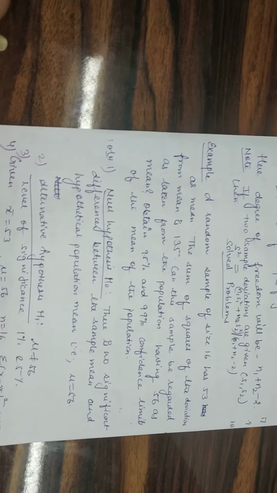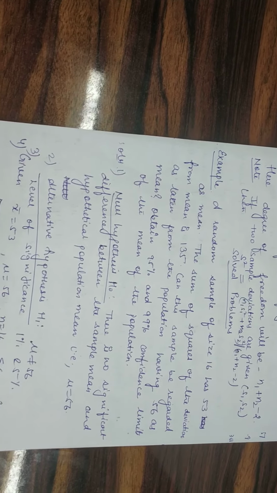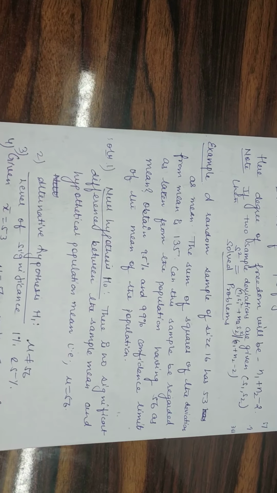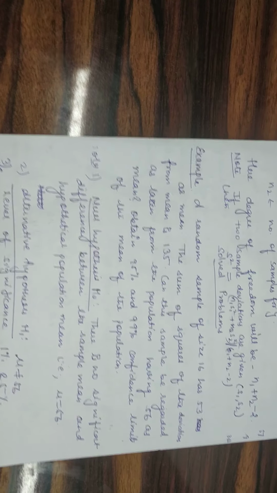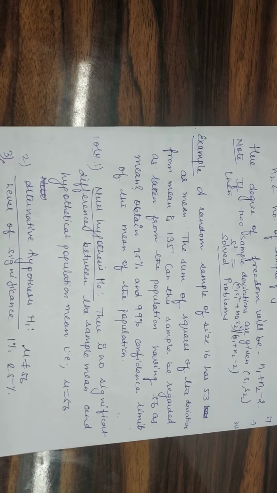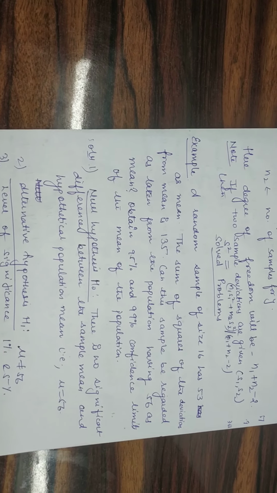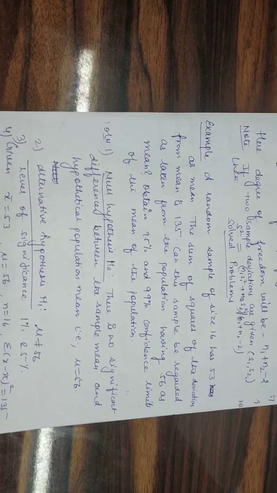Example: a random sample of size 16 has 53 as a mean. The sum of squares of the deviations from the mean is 135. Can this sample be regarded as taken from a population having 56 as a mean? Obtain the 95% and 99% confidence limits of the mean of the population.